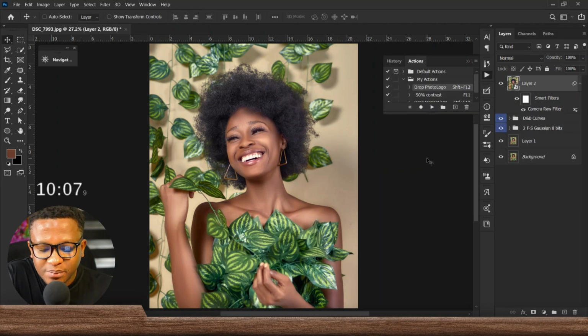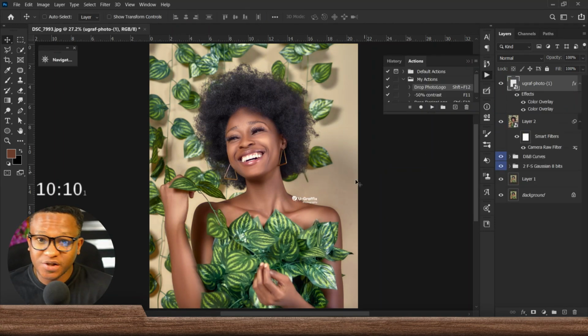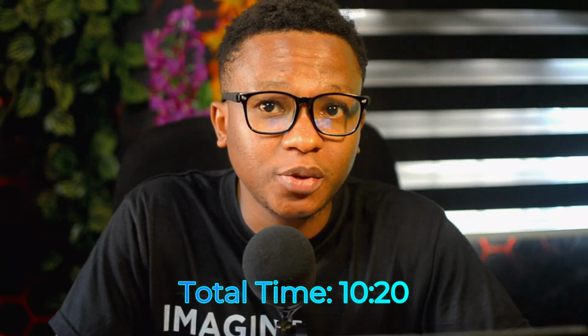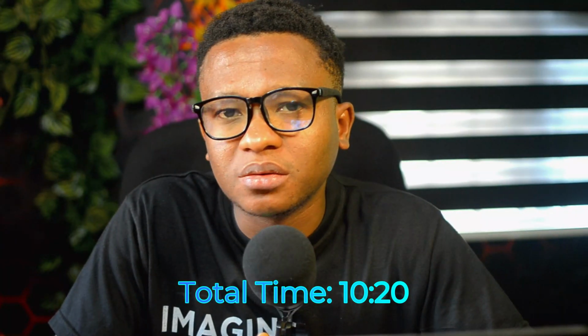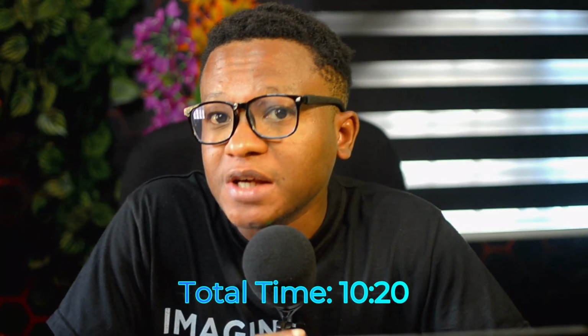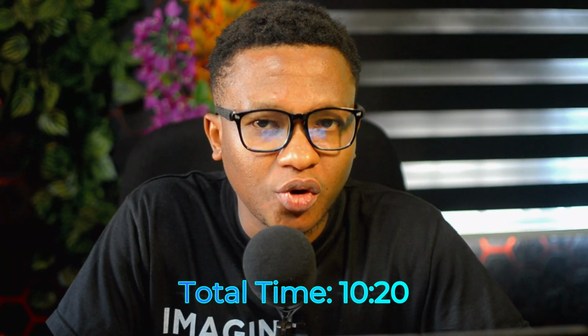So I will place in my logo, which is Shift F12, and don't press Shift F12. Your logo is not going to be placed because I've already created this action. So I have the advantage of doing that. So that is it, and off goes the timer. That is how much time it takes to edit an image in Photoshop using presets and plugins and actions. So it's going to take you even less time if you were not talking and teaching people on your camera.